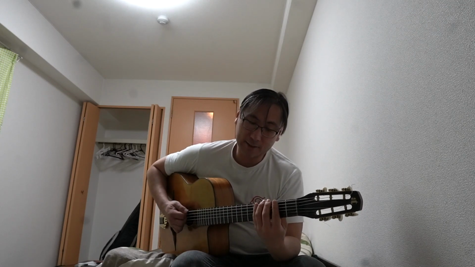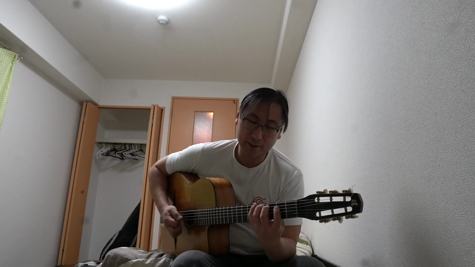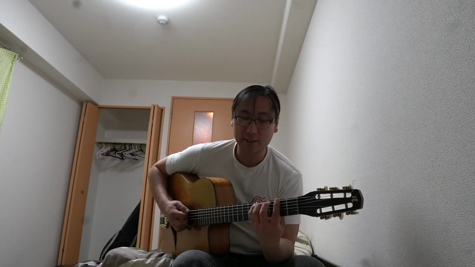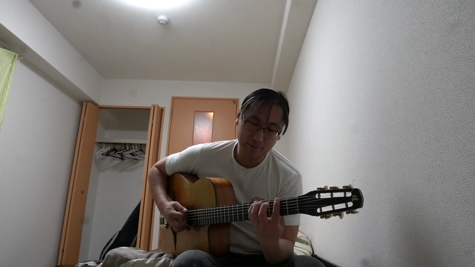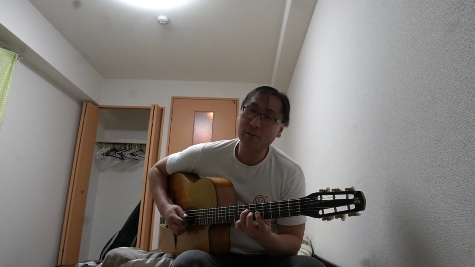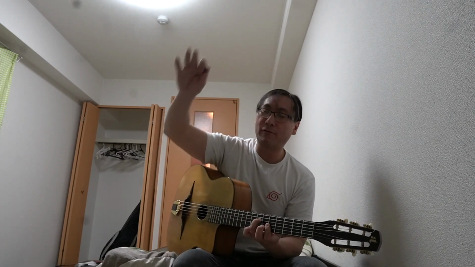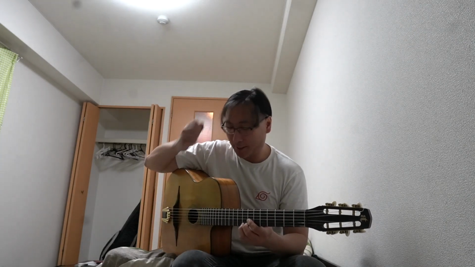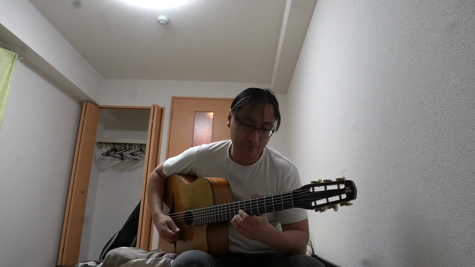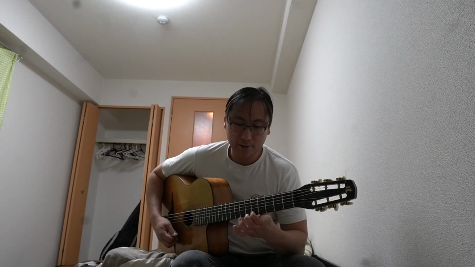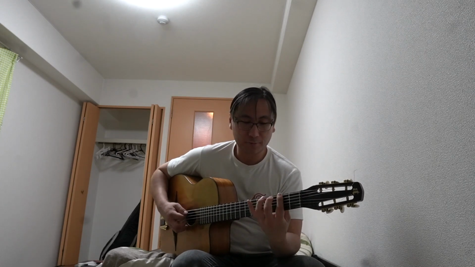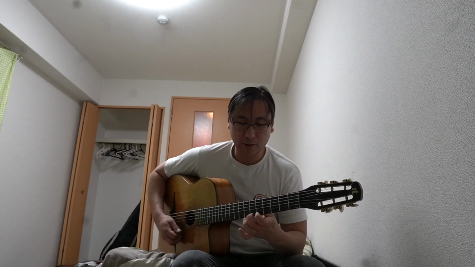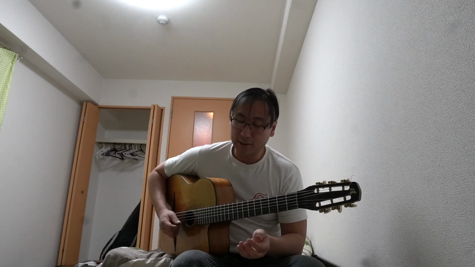It starts out as a minor 6 arpeggio. This is my interpretation of it anyway. I started as a minor 6 arpeggio, but then it becomes just a regular minor, so it's not following a formula. And then a typical Gypsy jazz pattern. Lots of ghost notes.